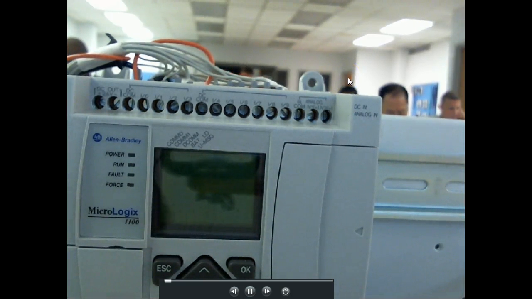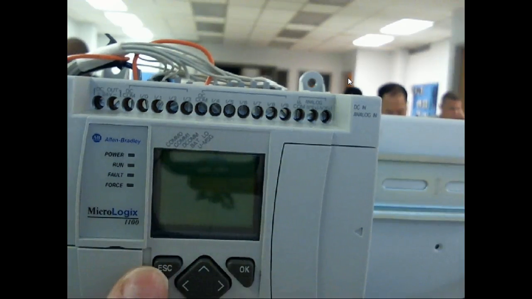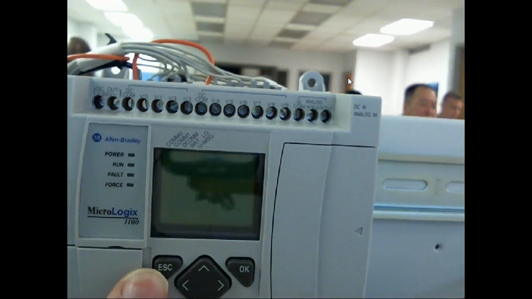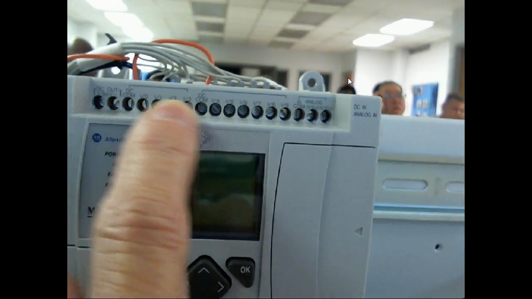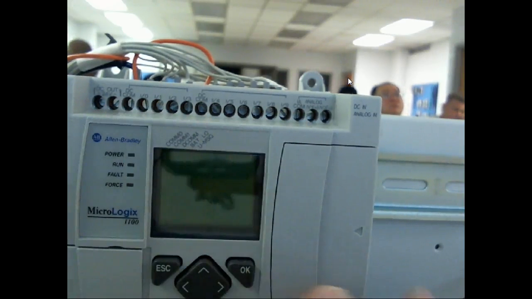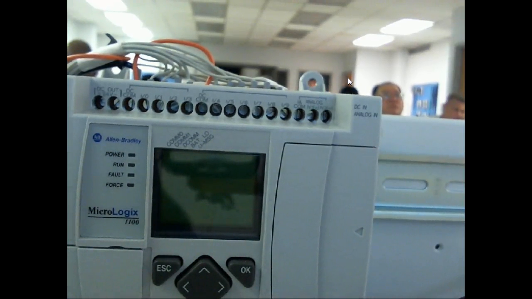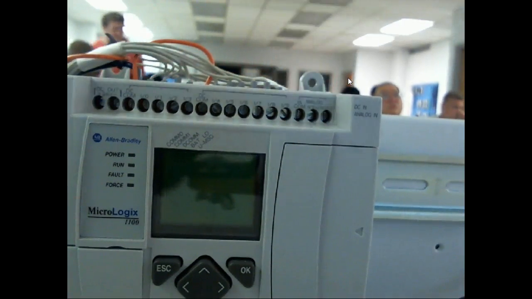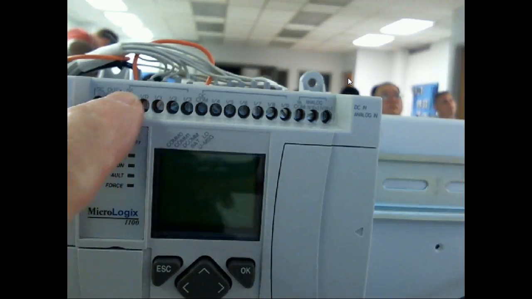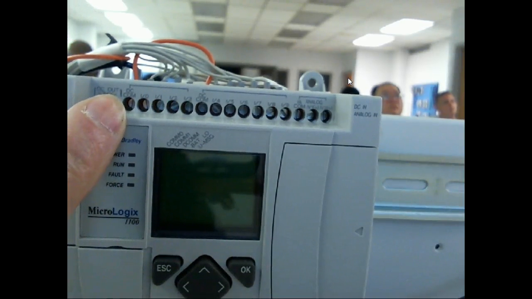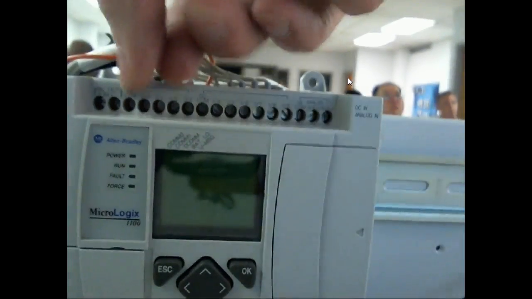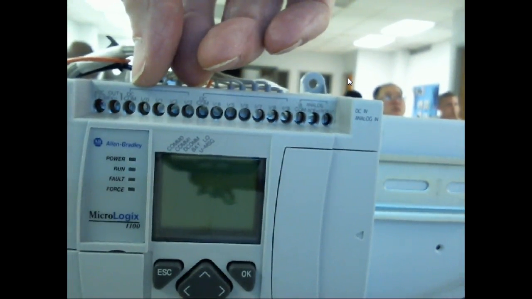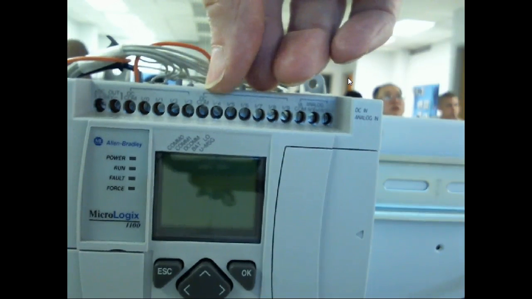So this is the 1100. And these are the inputs right here. So this guy doesn't have a rack, so the CPU does not occupy a slot. That means all the IOs start with 0. That makes sense? So if I wanted to address this guy right here, this would be input 0/0. This would be 1. But if we notice right here, can y'all see what that says? DC common.